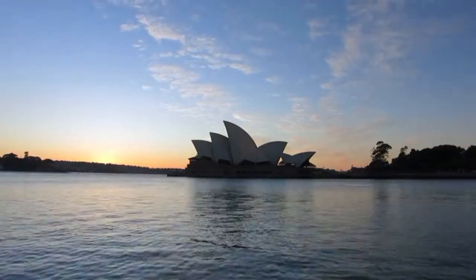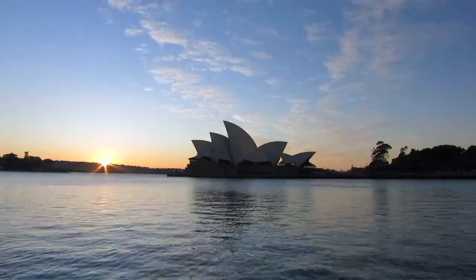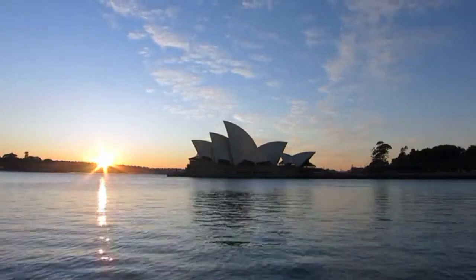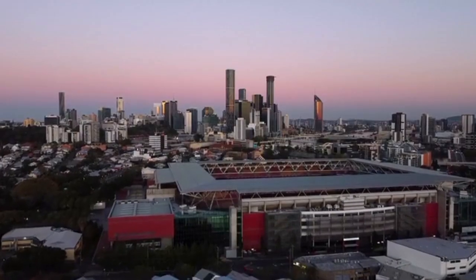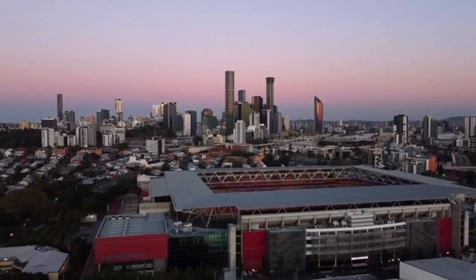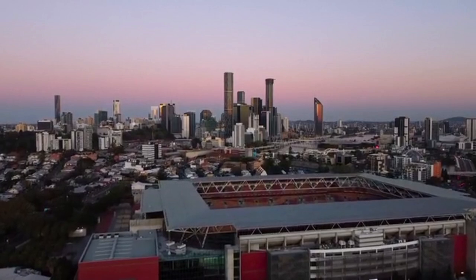Federation and early 20th century, 1901 to 1945. Federation. On January 1, 1901, the six Australian colonies united to form the Commonwealth of Australia, a self-governing nation within the British Empire. The new constitution established a federal system of government, with powers shared between the Commonwealth and the states.